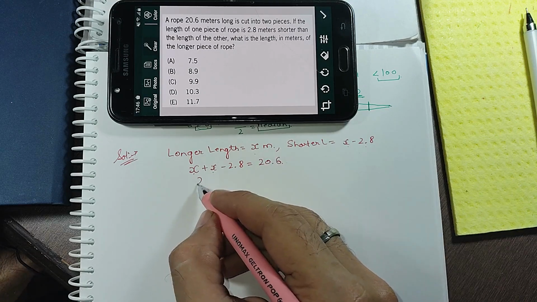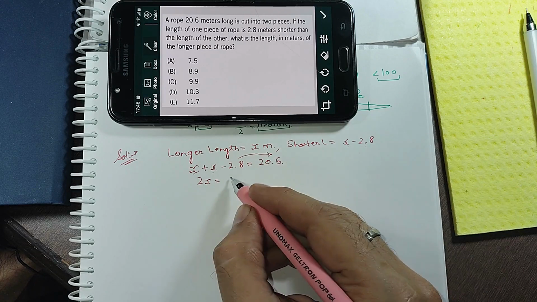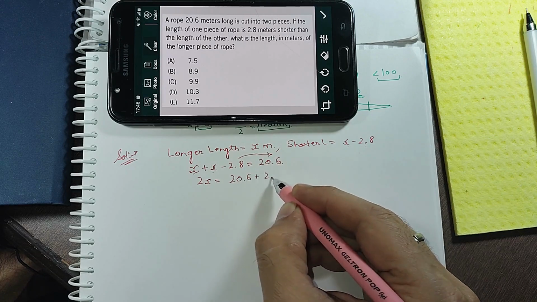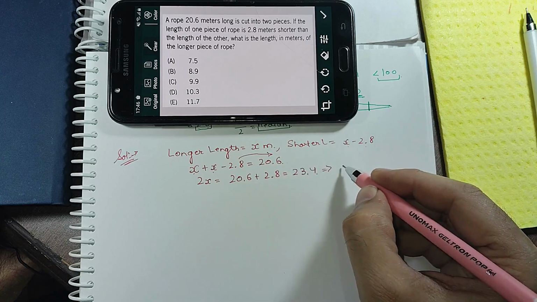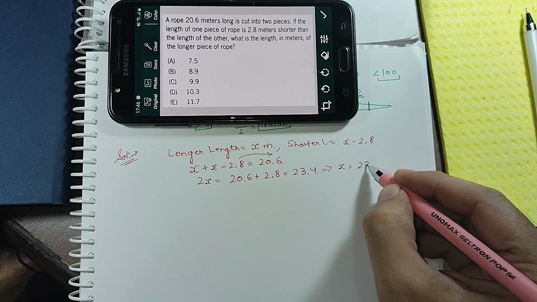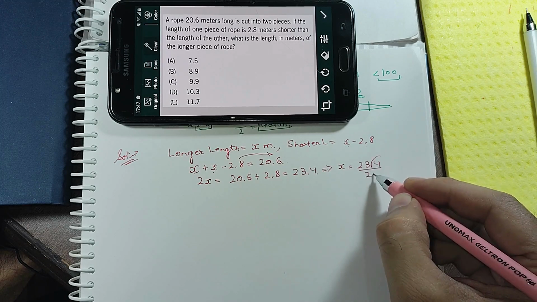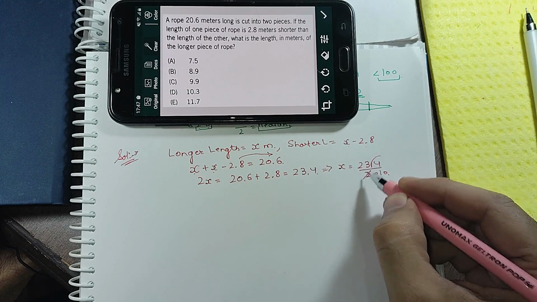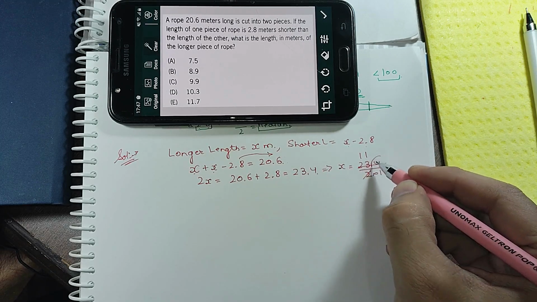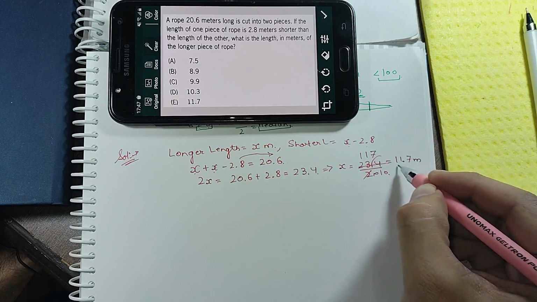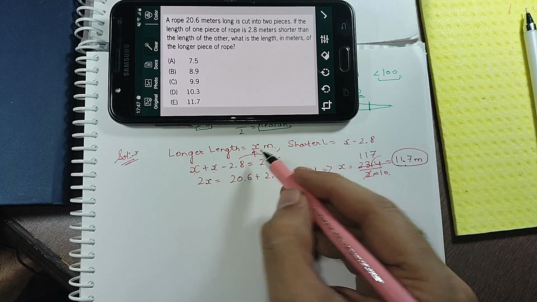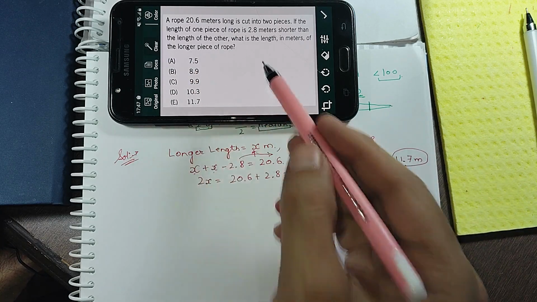Now x plus x will be 2x, transposing it to the other side, 20.6 plus 2.8. So this will be equal to 23.4. So x will be equal to 23.4 divided by 2, right? Or you can move the decimal point in the denominator, cancel it, and it becomes 117 by 10, which is 11.7 meters. Right? So x is the longer length, and it has been asked for the length of the longer piece.